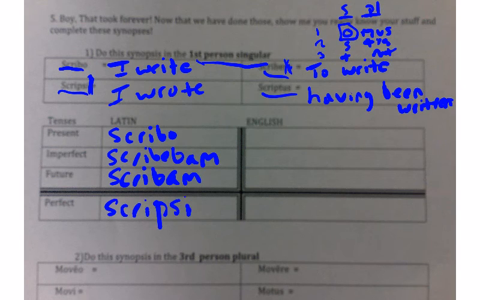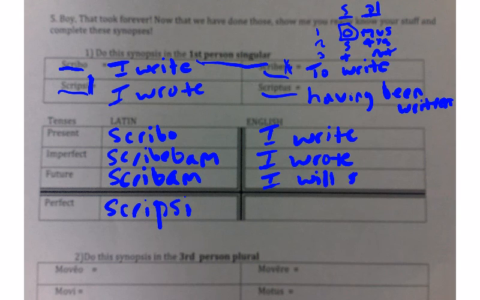Then over here, I'm just going to write the English, okay? Scribo, I write, that's a present. Scribebam for the imperfect, I wrote or was writing. For the future, right, happening in the future, I will write or I shall write. And then for the perfect, I wrote. Simple as that. That's a synopsis. You're going to do that for every single one.